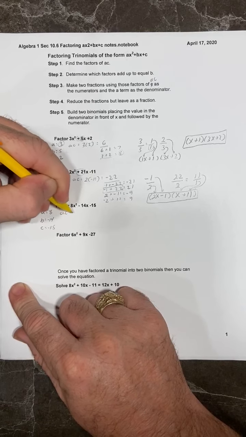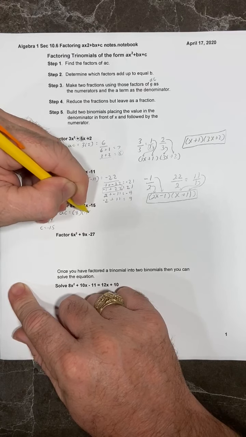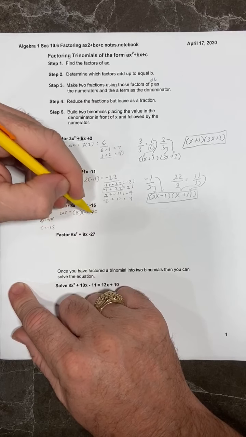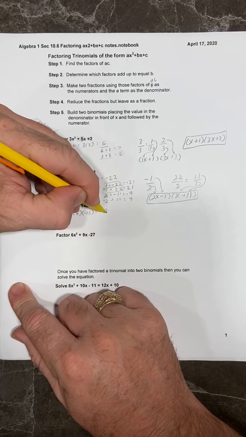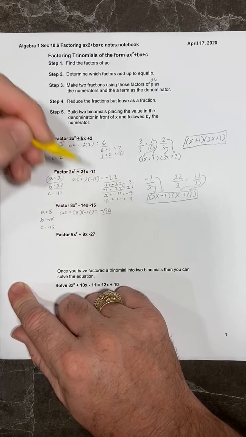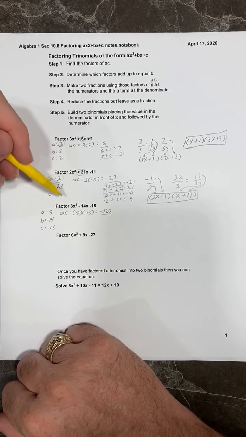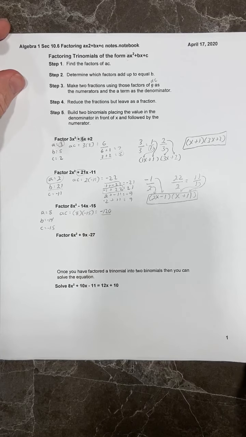Figure out A times C, which is going to be 8 times negative 15, which is actually going to give us a fairly large number, negative 120.